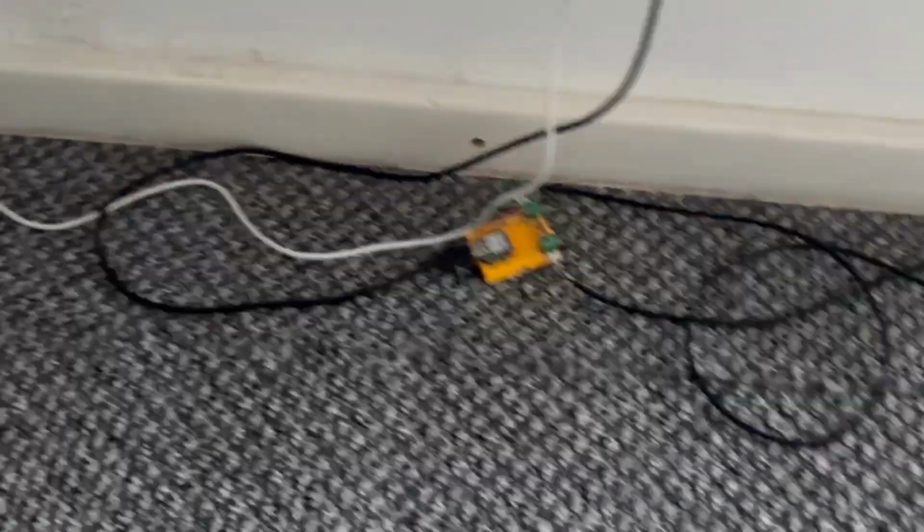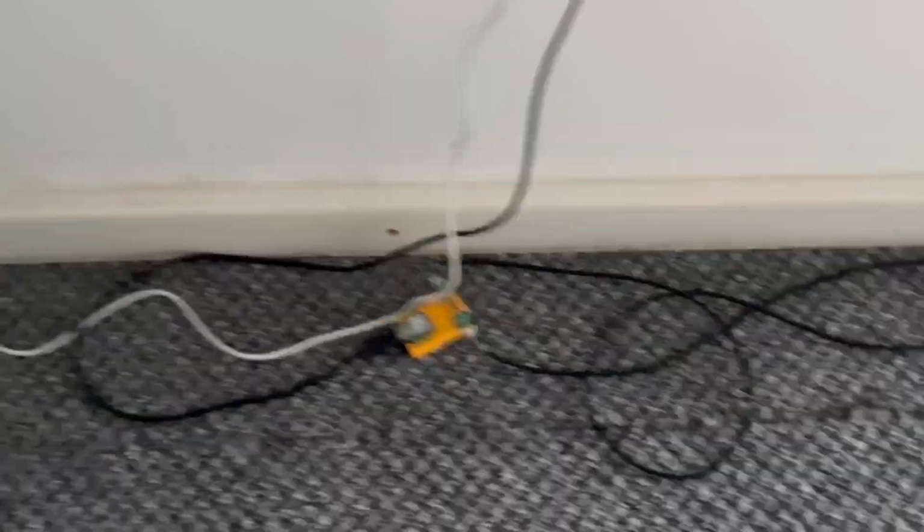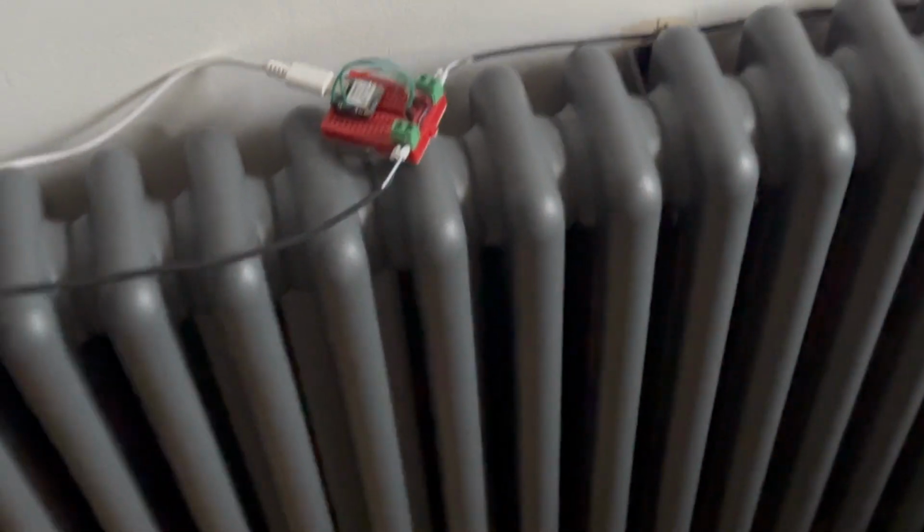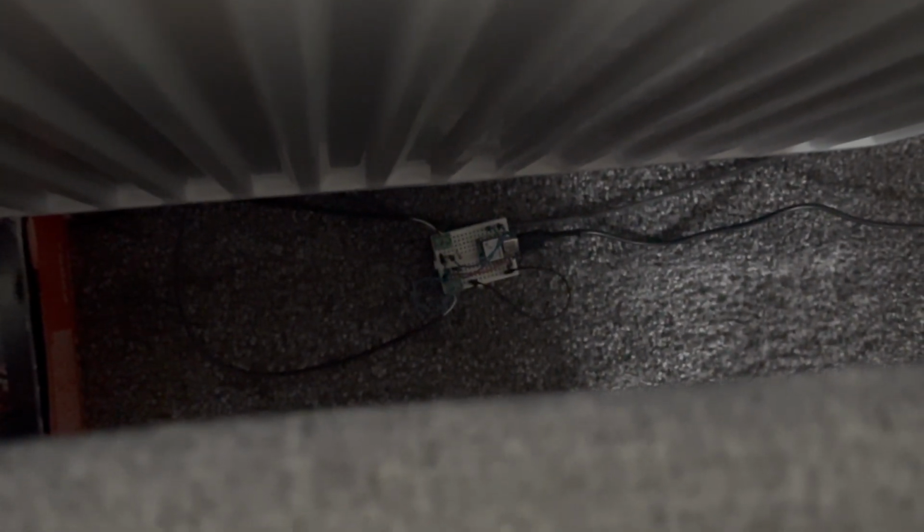This one I've got to get boxed up because it's a trip hazard really, but anyway. Then if we go down the stairs, ignore that masking tape, then we've got another PCB based one, and that's sitting on this big radiator in the hallway. Tucked in behind the couch is another one connected to the sitting room.